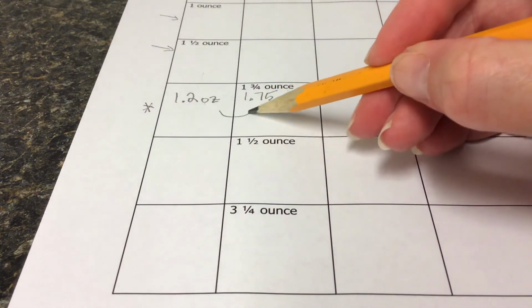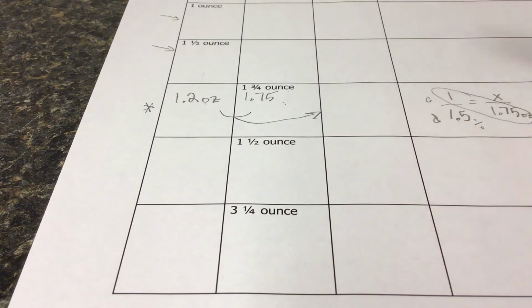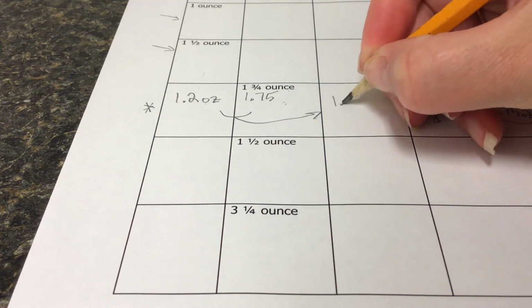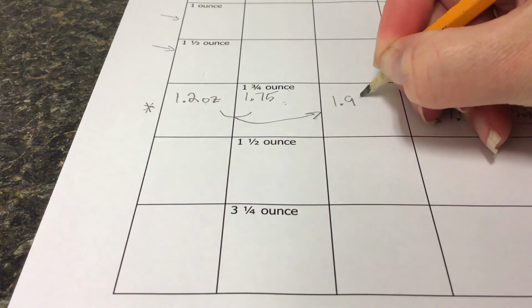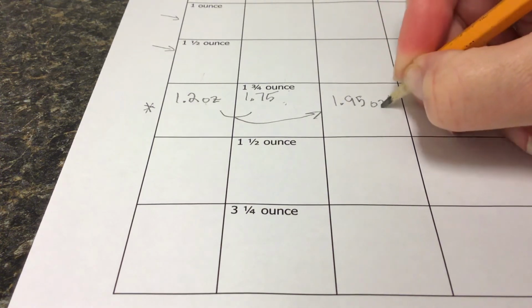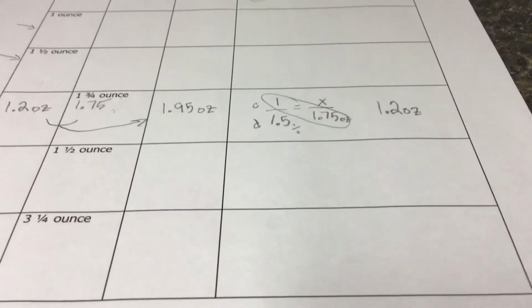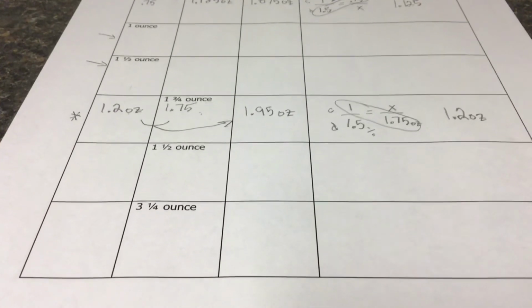So together, I would have 1.95 ounces of total product. The only thing that is different is where you put your amount that you know.